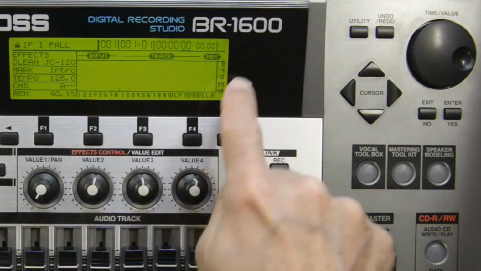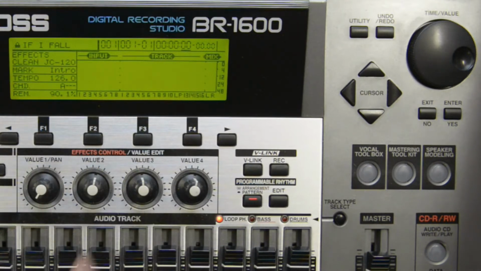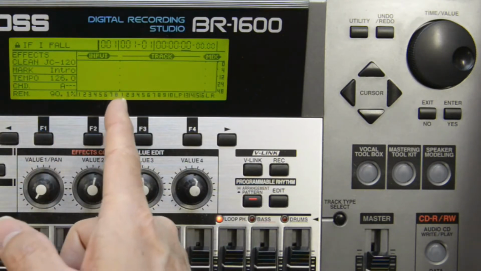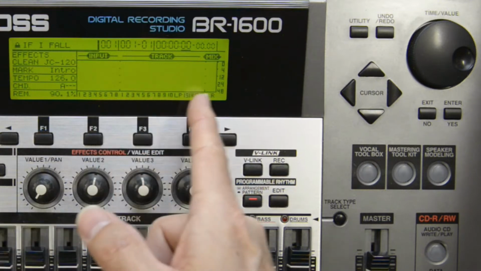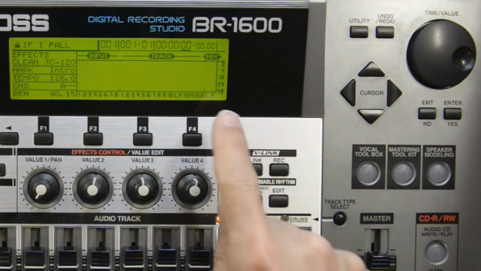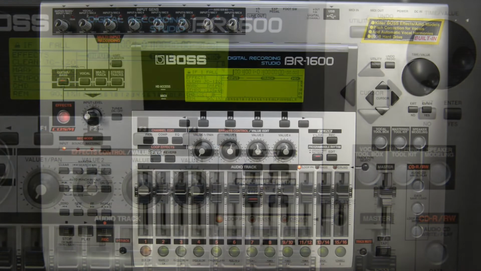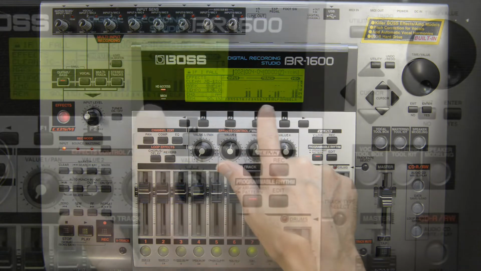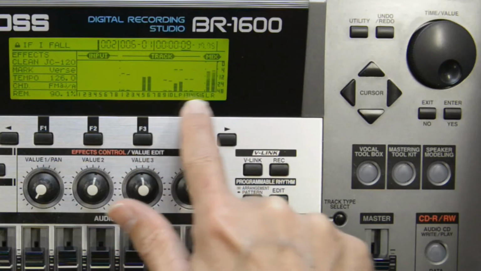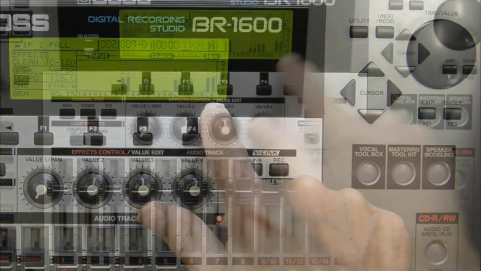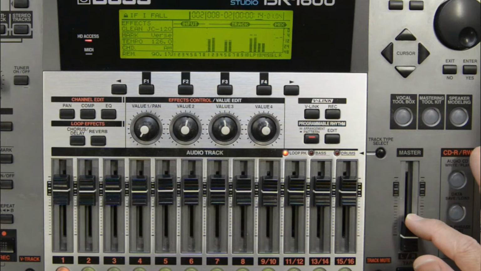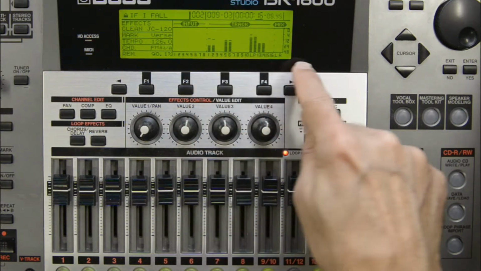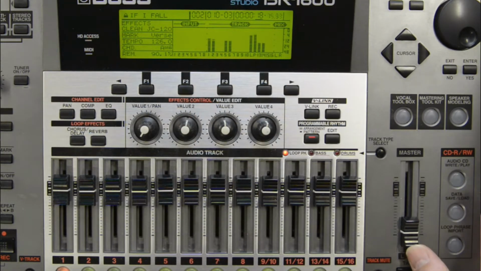In the center of the screen, we have the level display. On the left, you have the levels for the inputs, and on the right, the recorded tracks. And on the far right, the output level. If you press play, we'll see the levels of the individual tracks. Now you can see these are the individual tracks, and this is the overall output. If I drop the output there, you can see the track levels still remain, but the output goes to 0.